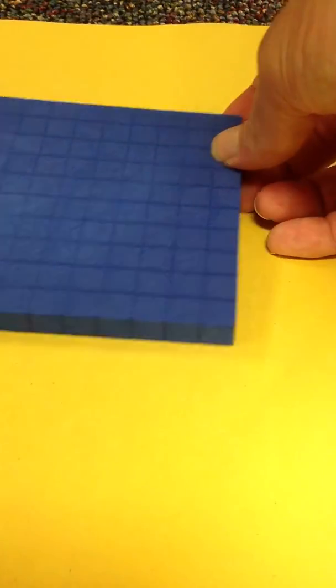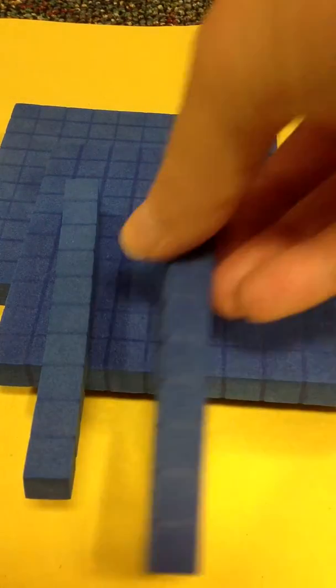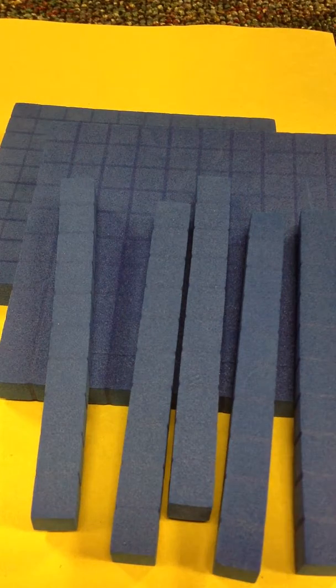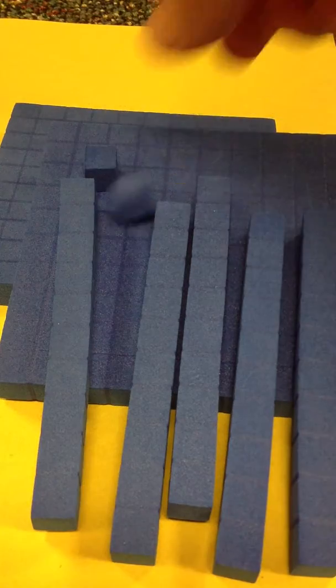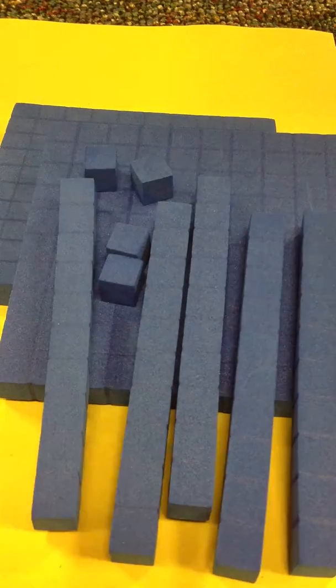The other one is picture form, or using manipulatives. 254 I could show using some hundreds. Here would be 100, 200, then tens: 210, 220, 230, 240, 250, and then ones: 251, 252, 253, 254.